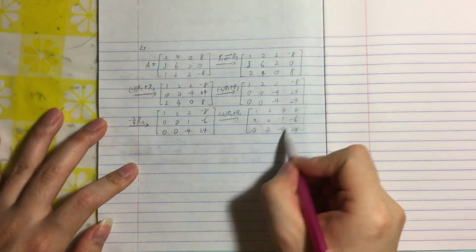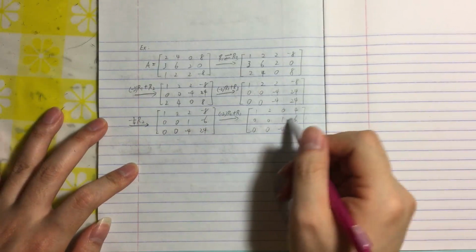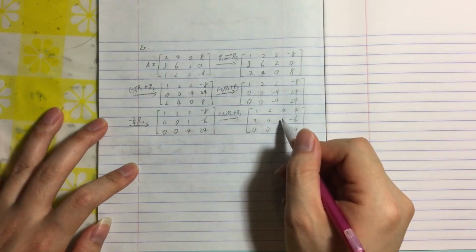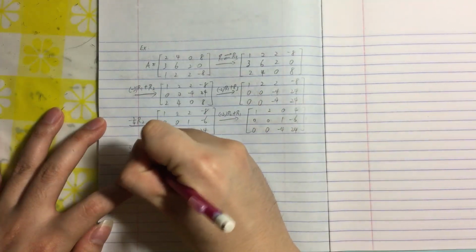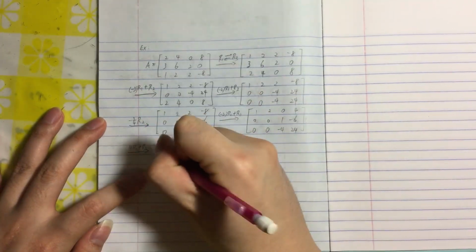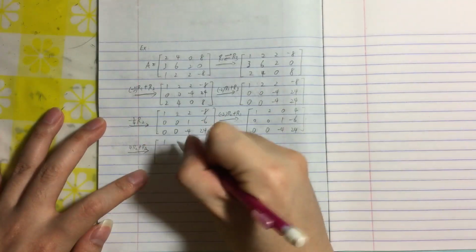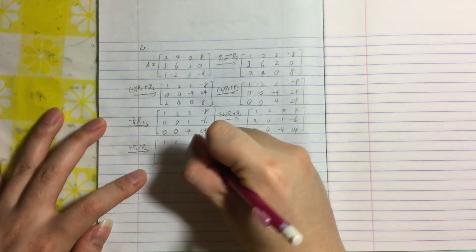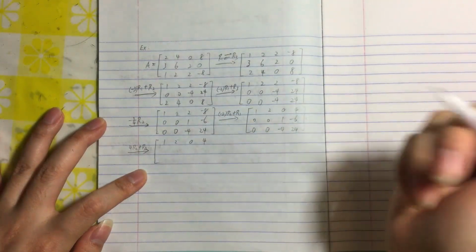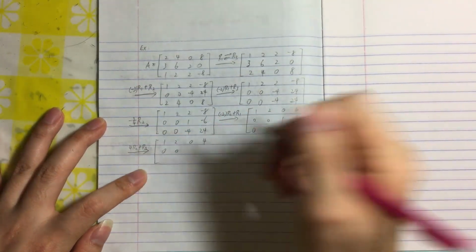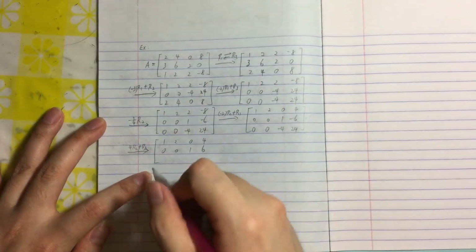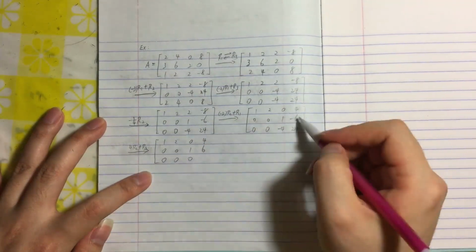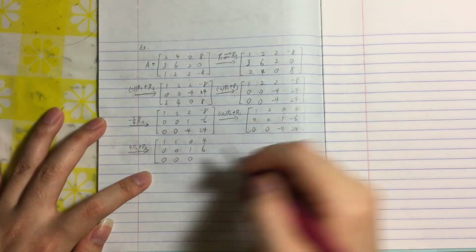Next, we try to make 0 here, which I can do by multiplying the second row by 4 and then adding it to the third row. So I leave the first row the same: 1, 2, 0, 4. Leave the second row the same: 0, 0, 1, 6. Multiply the second row by 4, add it to the third row: 0, 0, 0. 4 times -6 is -24, and -24 plus 24 is 0.